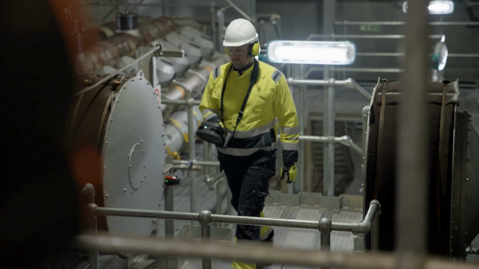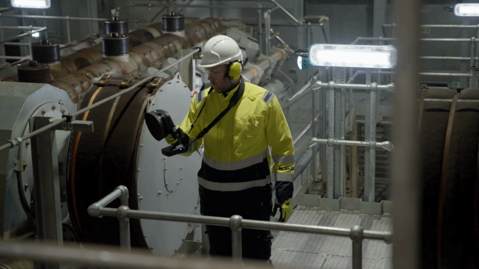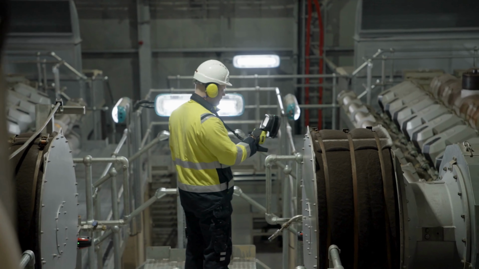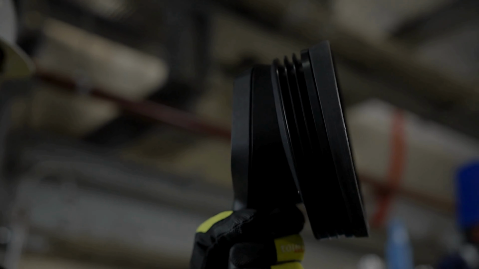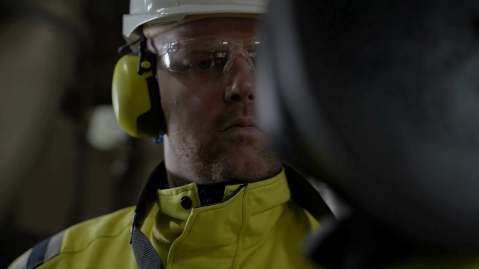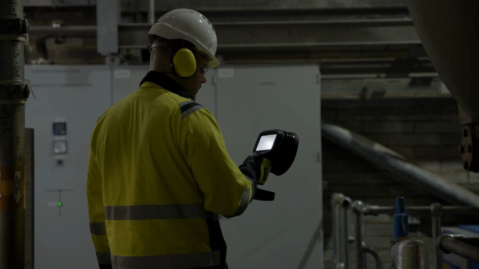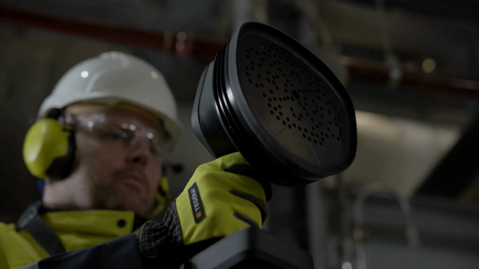The Si2 allows maintenance teams to scan large areas for hidden faults safely and efficiently, even in noisy industrial environments. It minimizes downtime by swiftly identifying faults and preventing critical issues that could lead to unplanned stoppages and production losses.